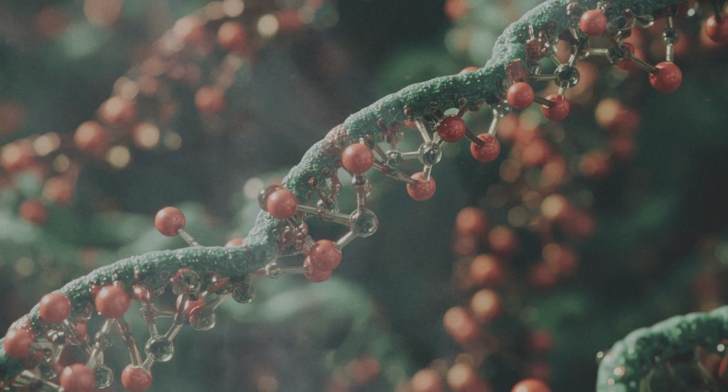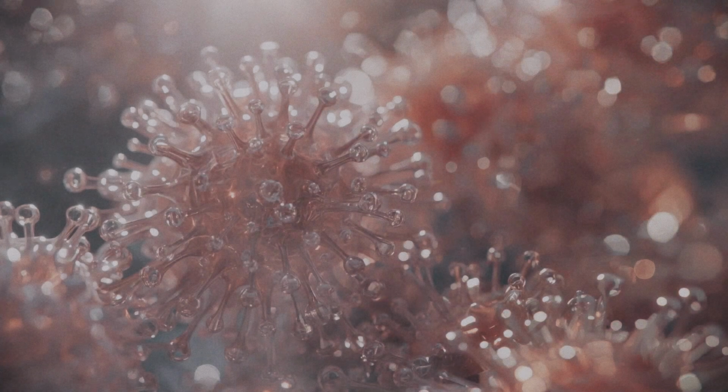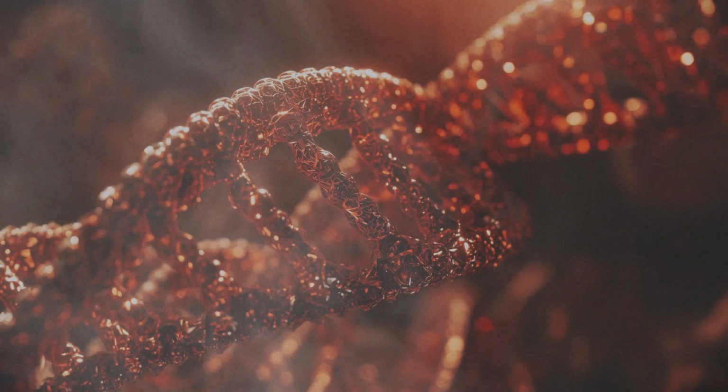Some occur in non-coding regions. Others may alter protein structure slightly. When SNPs occur in regulatory regions, they can influence how strongly a gene is expressed. Across billions of base pairs, even small variations can accumulate into meaningful differences. The Human Genome Project revealed that humans share the vast majority of their DNA sequence. Yet within the remaining fraction lies a rich landscape of SNPs and structural variations. These differences contribute to traits ranging from physical characteristics to disease susceptibility.